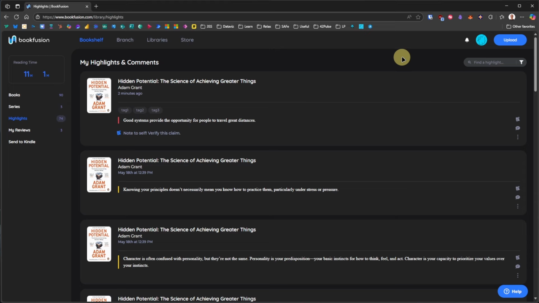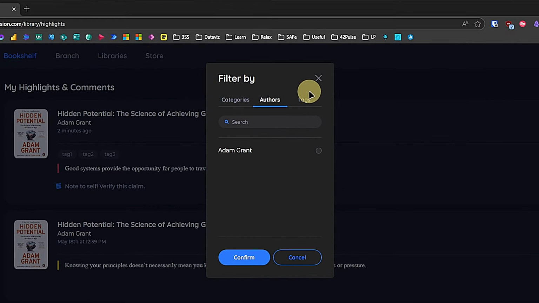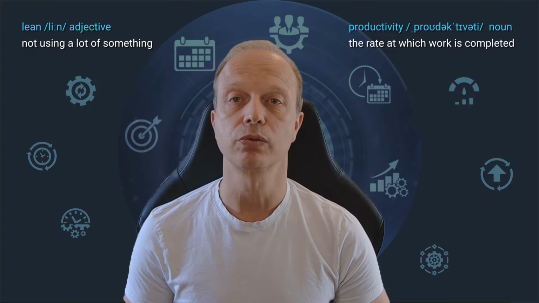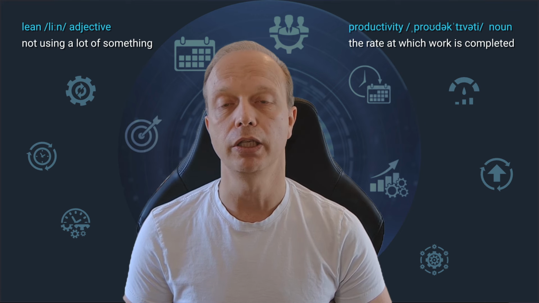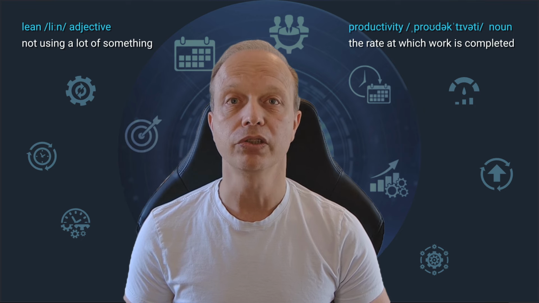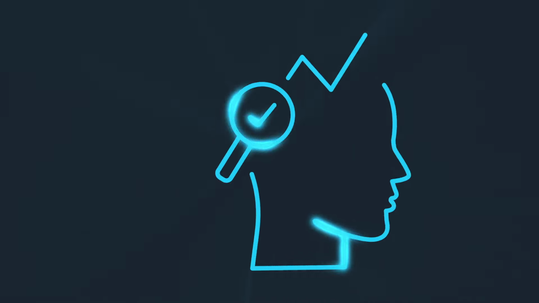Bookfusion collects all our highlights and annotations in one place, and we can filter them by book, category, author, tag, or date. This means we are not just reading passively, we are actively building a knowledge base while reading and annotating. And in a later chapter, we will take all of this and bring it into Obsidian, exactly how we want it to be.